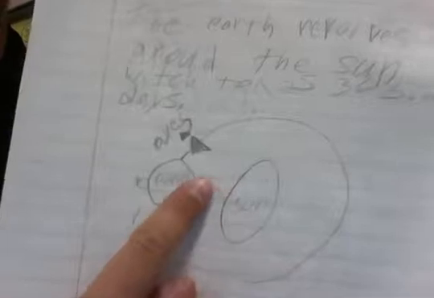The Earth rotates around the sun and spins on its own on its little invisible line.